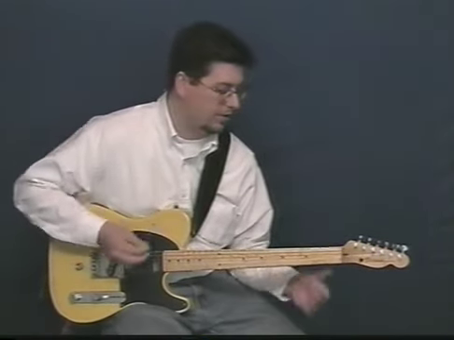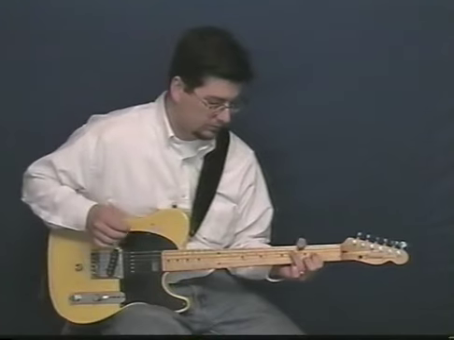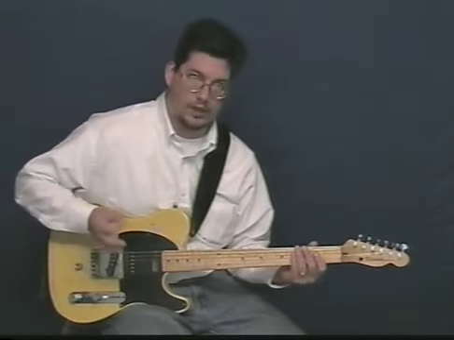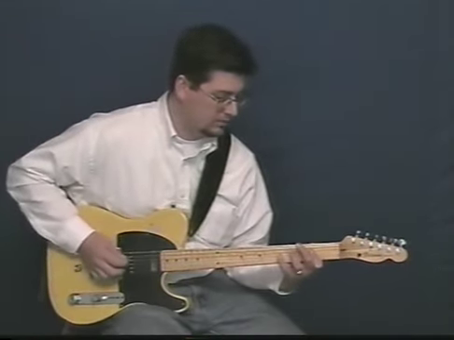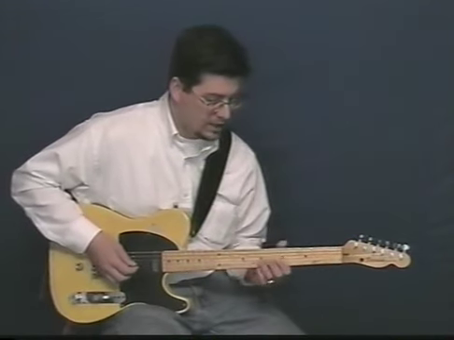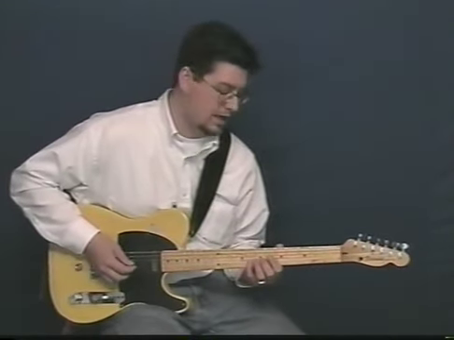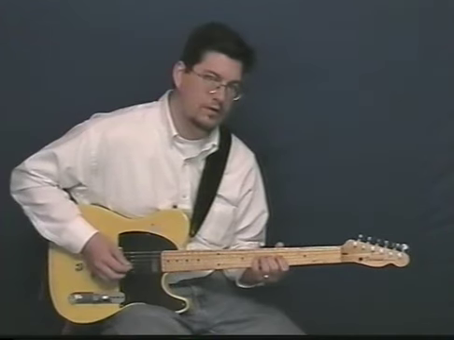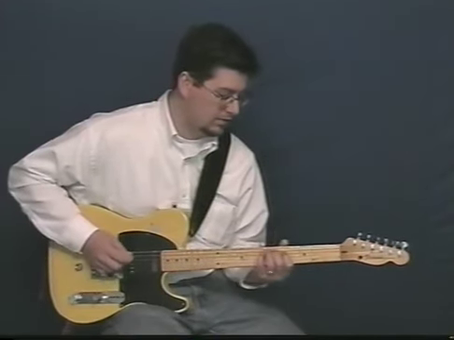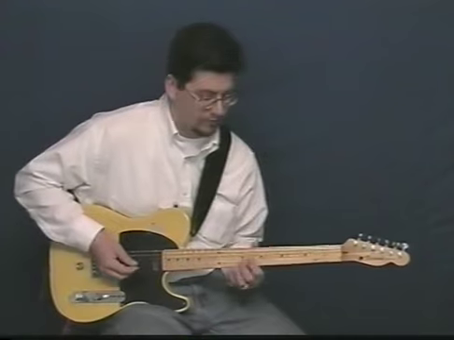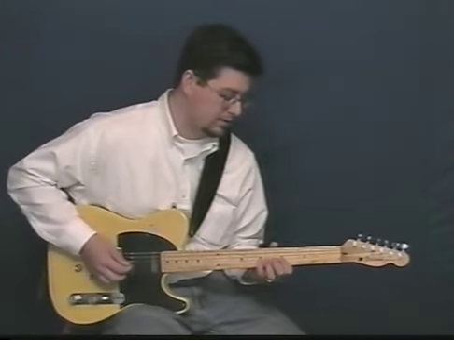banjo roll that you're playing with your right hand. And then do the first part again. And then this little ascending. Okay. That type of a riff. I'm not sure exactly what it was.